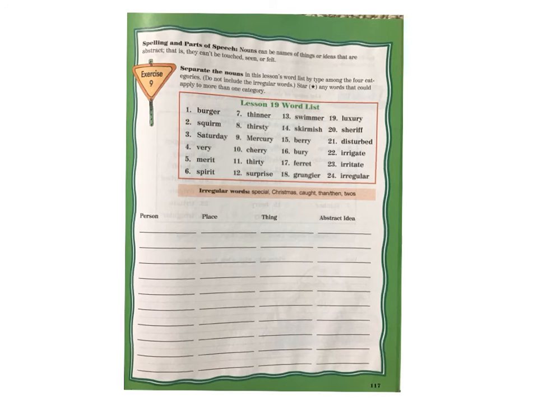And then you're also going to do page 117. On page 117, it says, nouns can be names of things or ideas that are abstract. That is, that can't be touched, seen, or felt. Kind of like love or happiness, things like that. So what you're going to do is you are going to sort our words into categories. So you're going to decide, is it a person, is it a place, or is it a thing? All right, or is it an abstract idea? So I'm going to tell you how many are in each column.